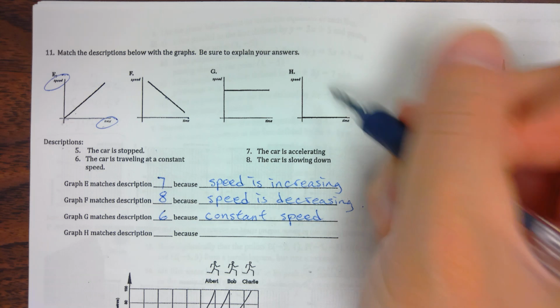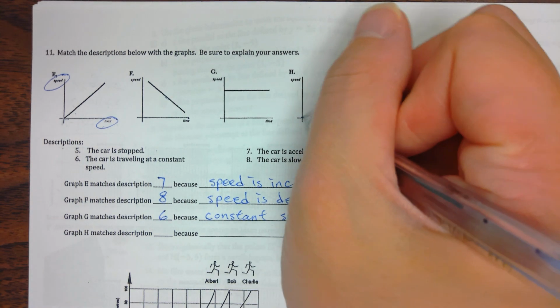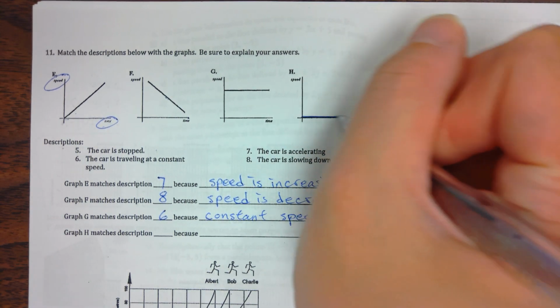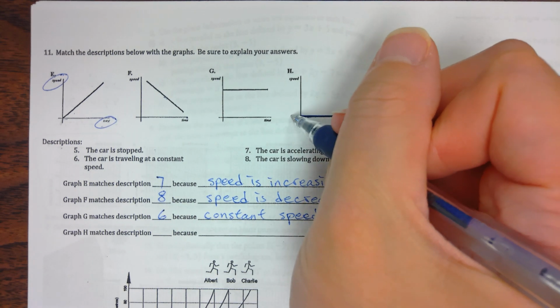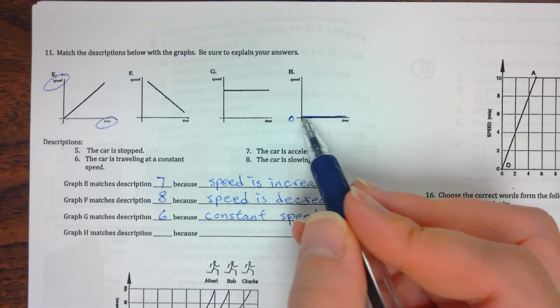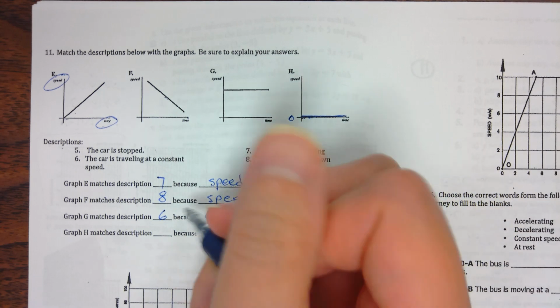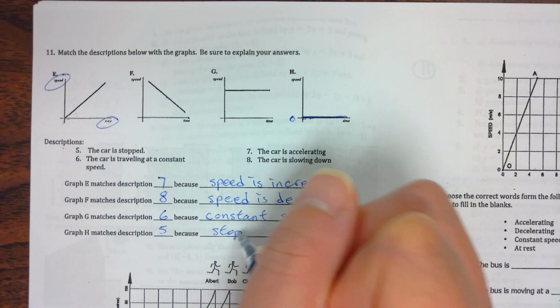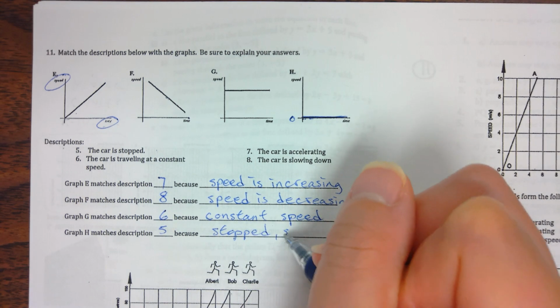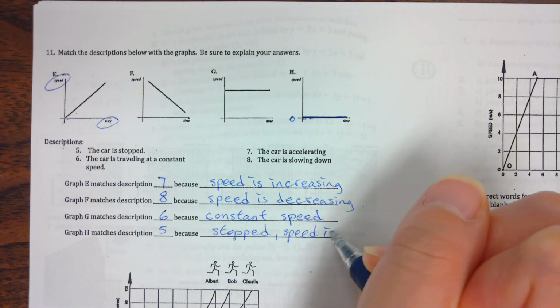And then the last one, the line is on the bottom. This will mean the speed. What's the speed right here? 0, right? So throughout the time, the speed is 0. And so that means the car is stopped. Speed is 0.